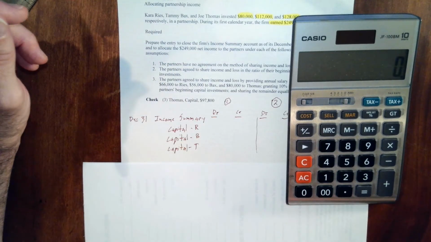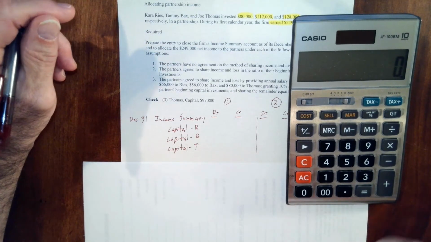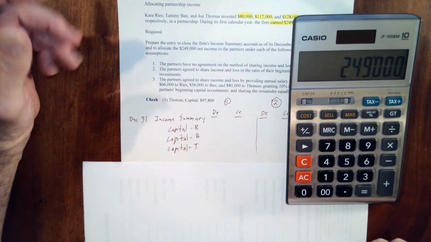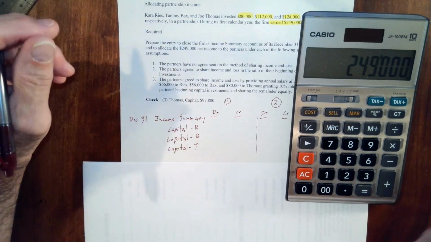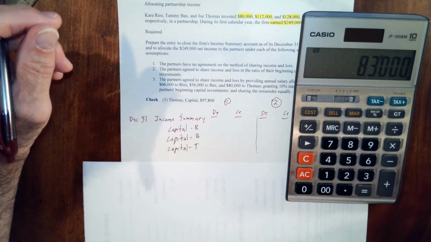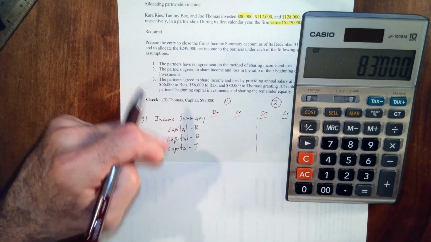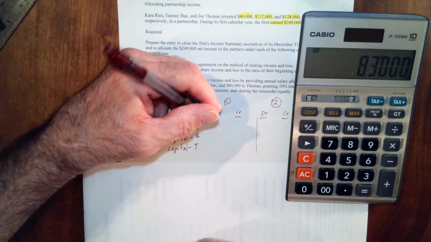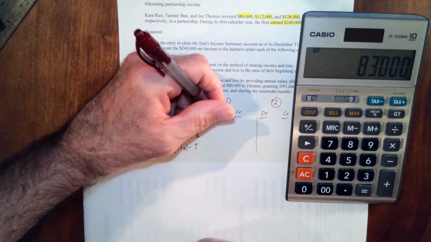So if they didn't have anything in place and they're still trying to figure out how to divide up $249,000 of net income, then since there's no agreement in place, they're going to simply divide this between the three of them equally. So divide this by 3, and it's going to be $83,000 straight across between all three of them. So I will do a debit to income summary for $249,000 because it's sitting in there right now as a credit, and I need to get it out of there.